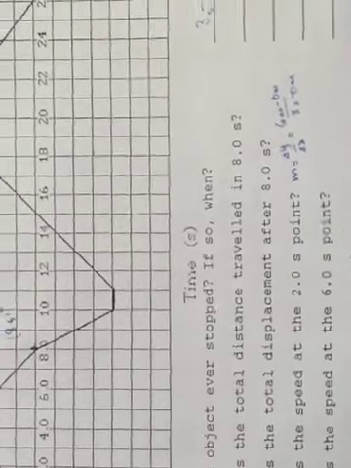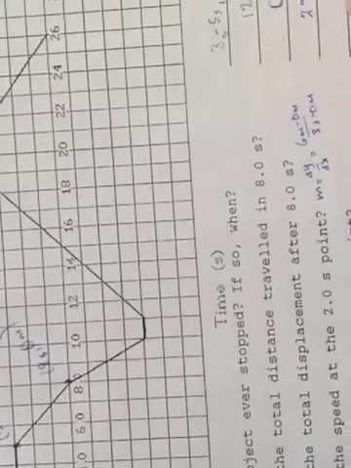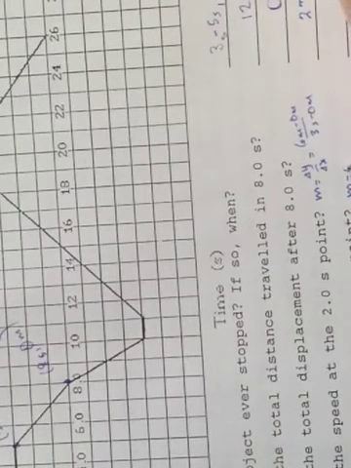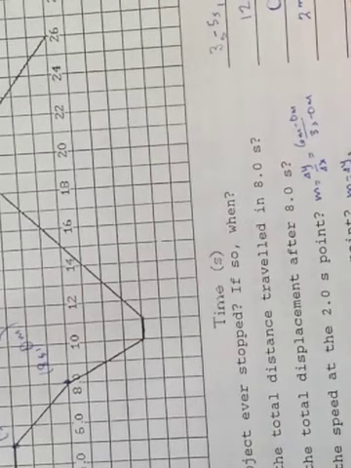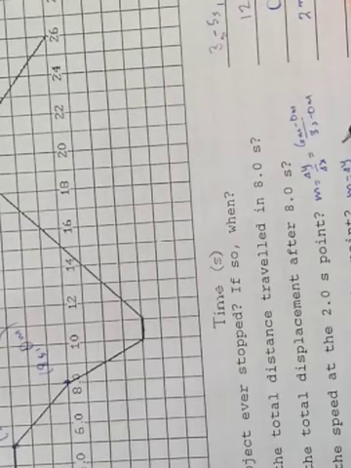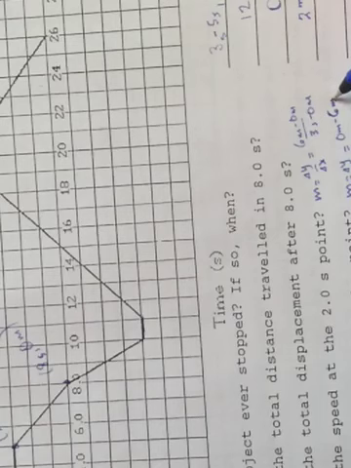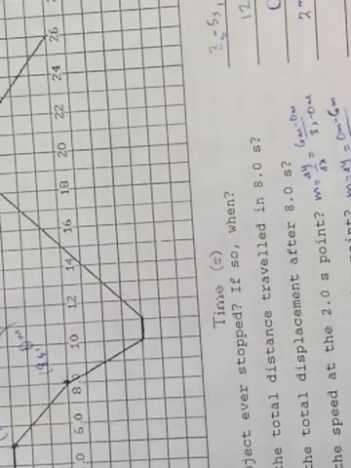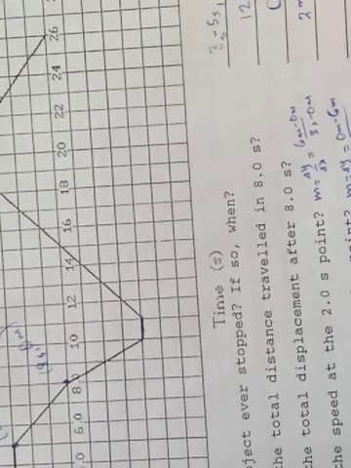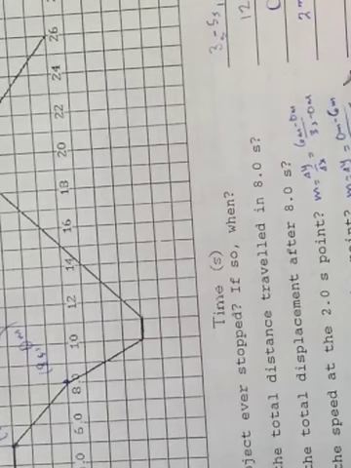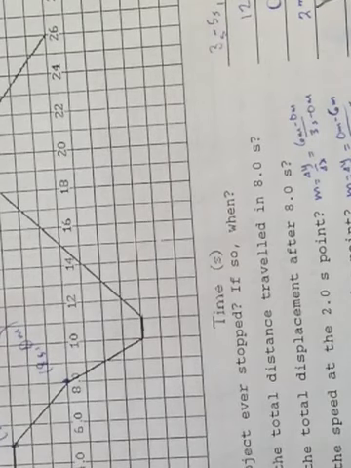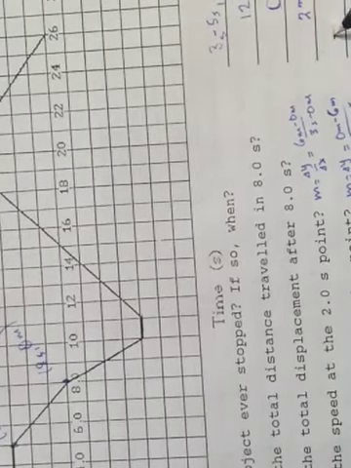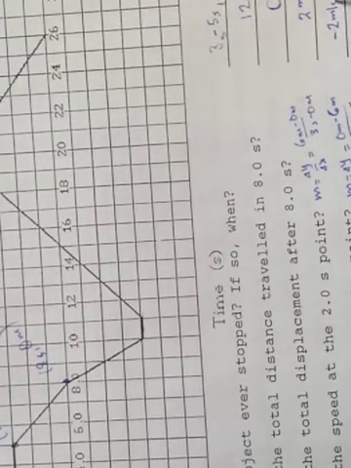And so when you do the slope, again, change in y over change in x, if we go 0 meters minus 6 meters, and if we start with the 0, we have to start with the 8 seconds minus 5 seconds. Negative 6 on the top, positive 3 on the bottom. We get a negative 2 meters per second.